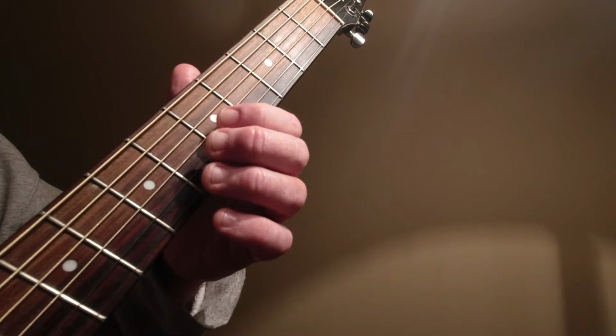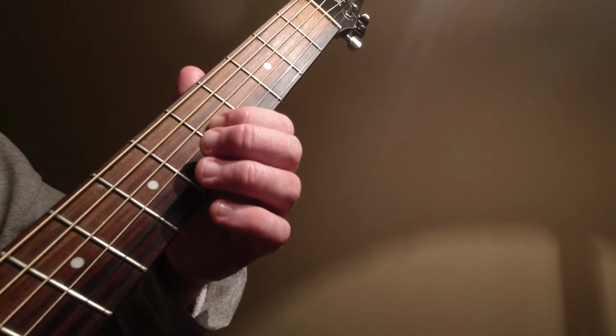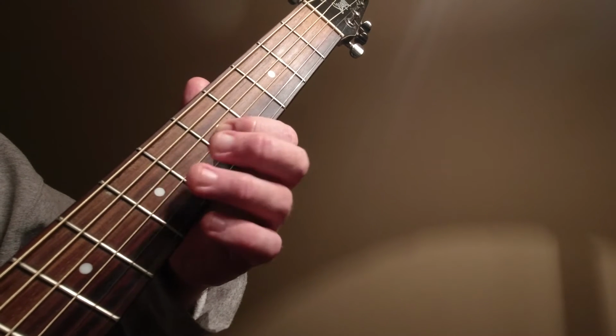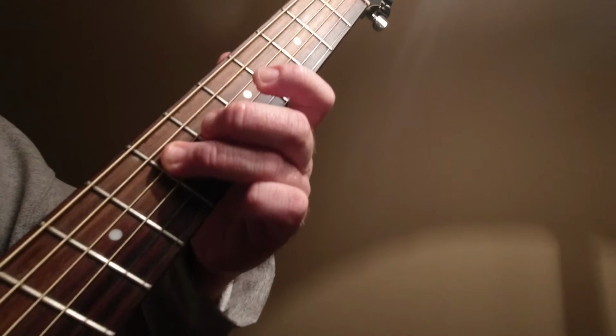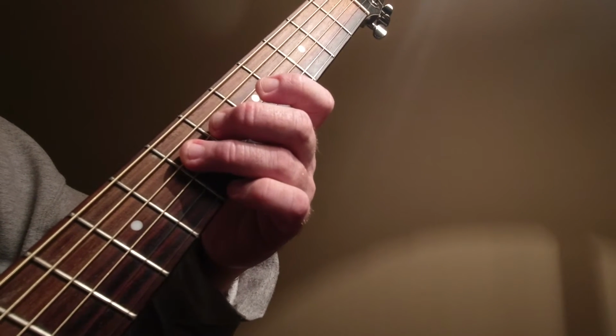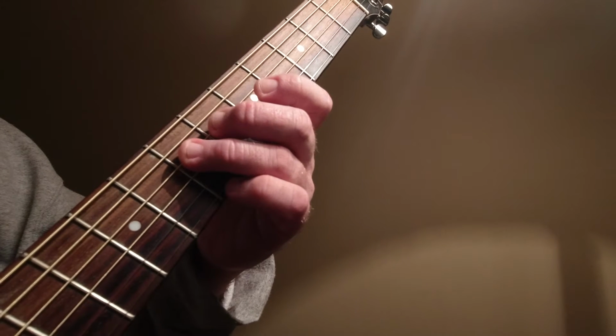The note before the note C in the scale is the note that you play with your third finger on the 4th string right here. That note is the note A. It's the relative minor root.